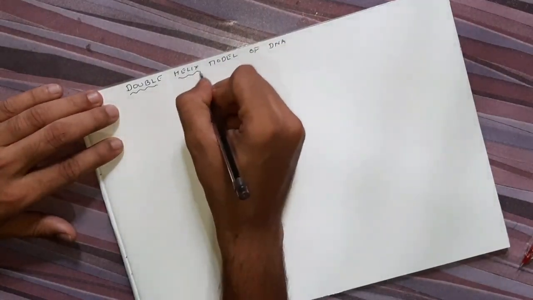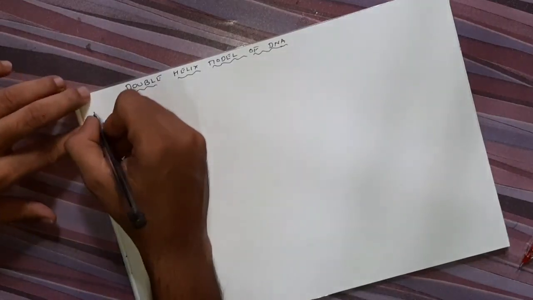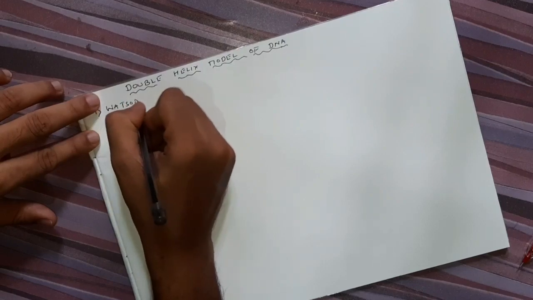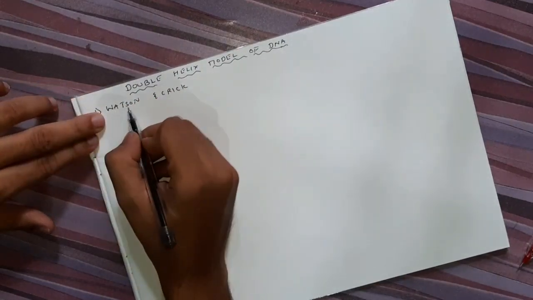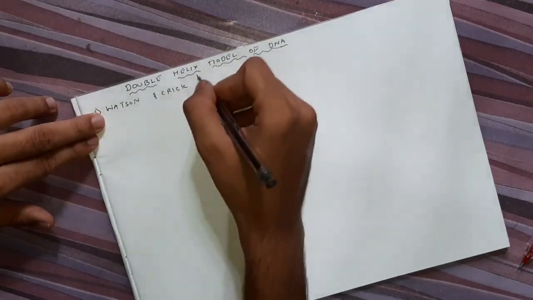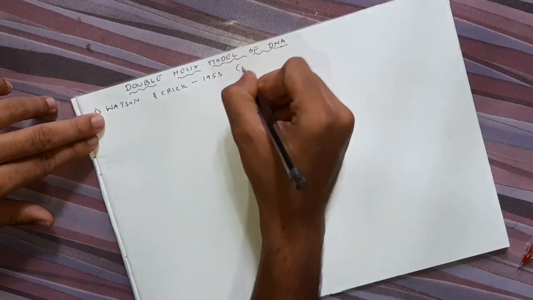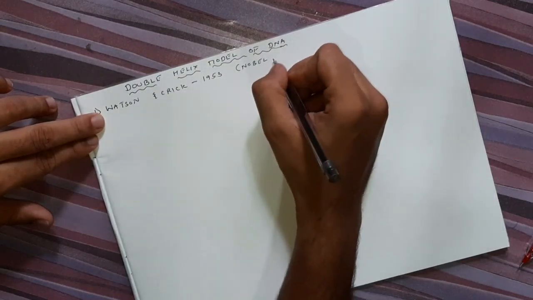Okay, so first we write the name of the scientists who proposed this model: Watson and Crick, James Watson and Francis Crick. They proposed this double helix model in 1953, and they even won the Nobel Prize also. Okay, in detail you will learn in second year PUC.